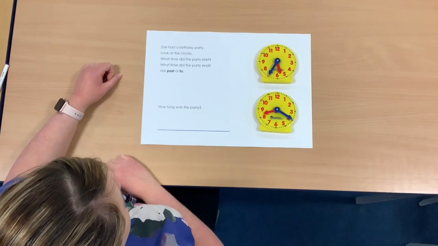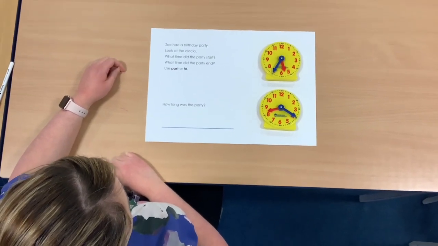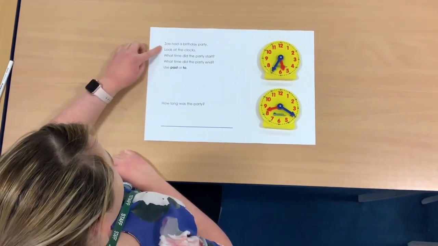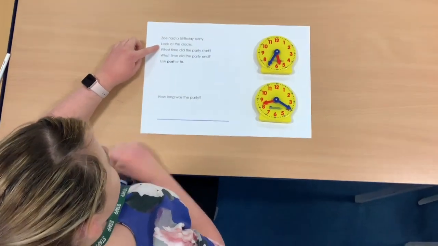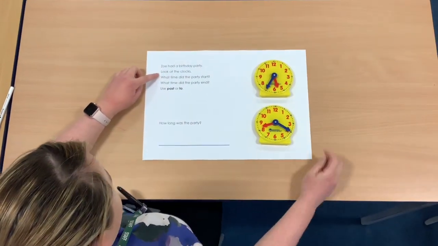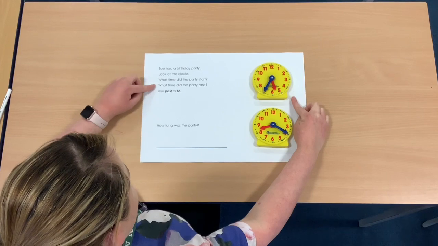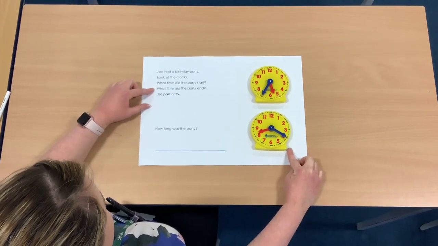Okay, right, for question 3, it's now your turn. I want you to have a bit of a go. So you've got Zoe had a birthday party. I want you to look at these two clocks, okay? What time did the party start and what time did the party end?